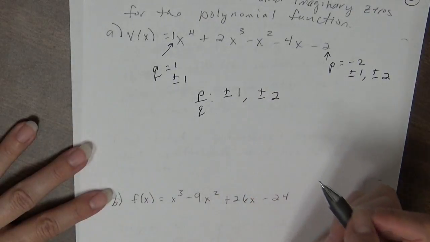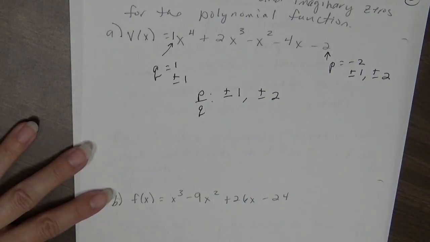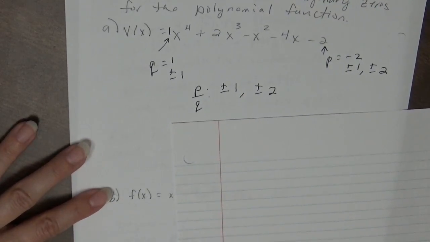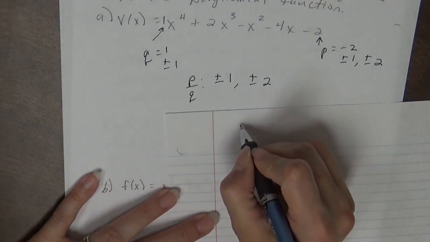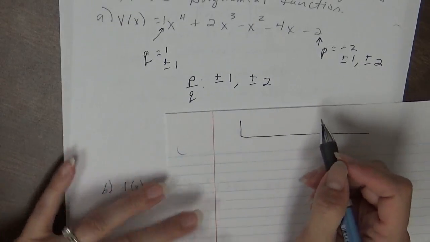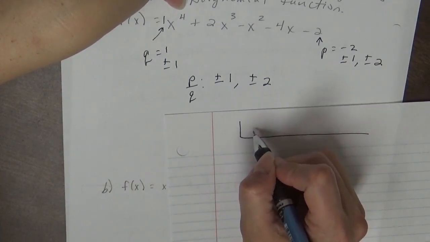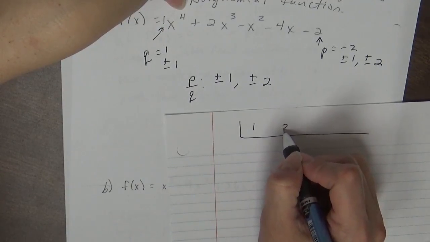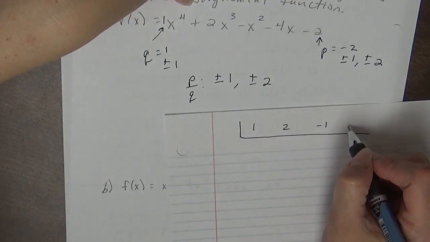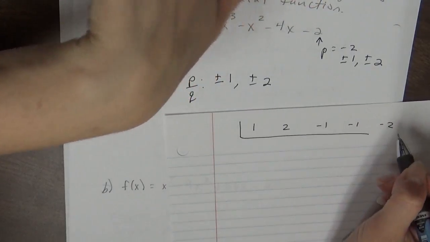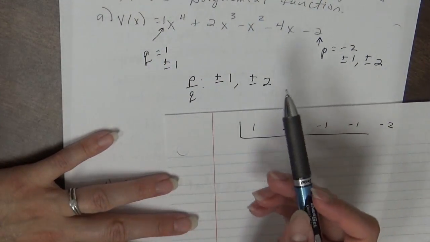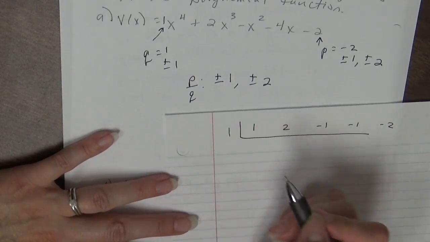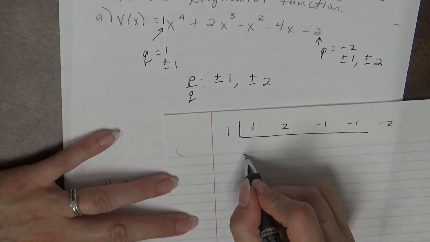So it might take some trial and error for this, so I'm going to grab another sheet of paper because I might have to do a few of them before I find the one that works. So I'm going to do synthetic division. I'm going to put my polynomial coefficients inside for the divisor. So 1, 2, negative 1, negative 1, and negative 2. And then let's say I want to start with positive 1. Alright, so I'll see if positive 1 works. So it goes out here.